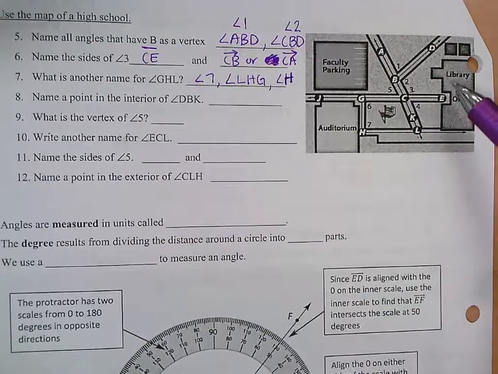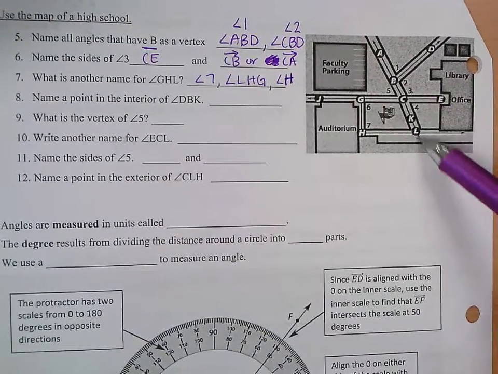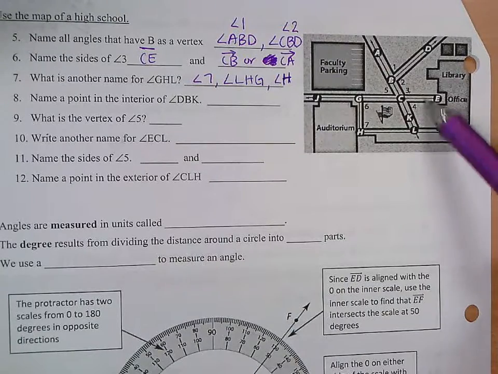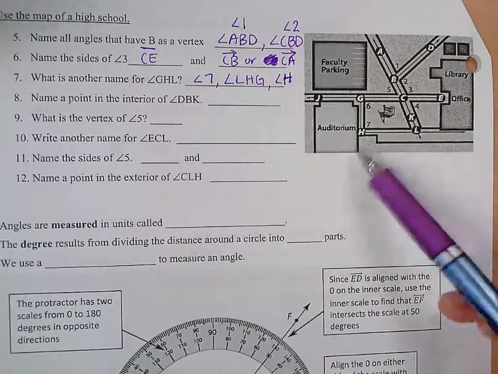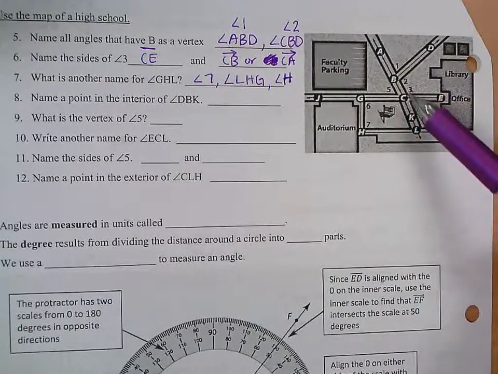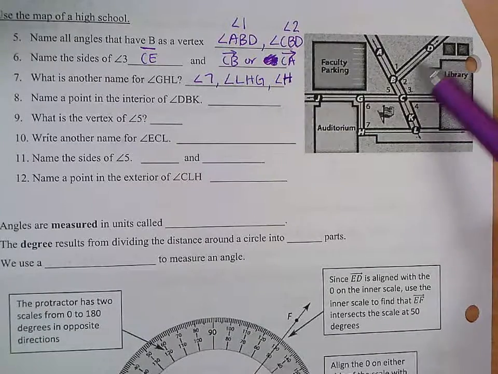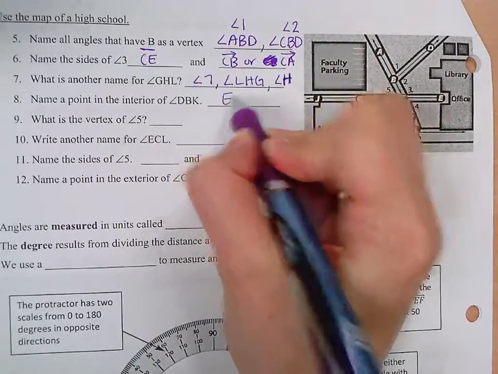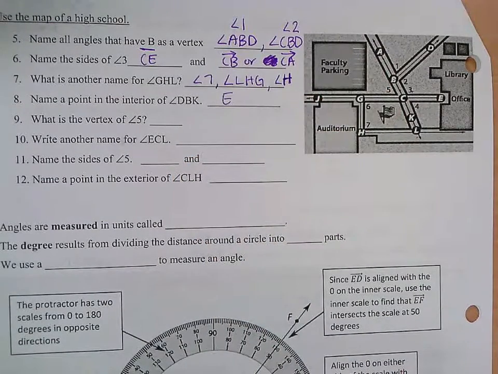So if this is my angle, this region here would be the interior, and everything over here is the exterior. And then D, B, C, K, L are all on the angle. So the only answer for 8 is point E. That's the only point that's interior of that angle.